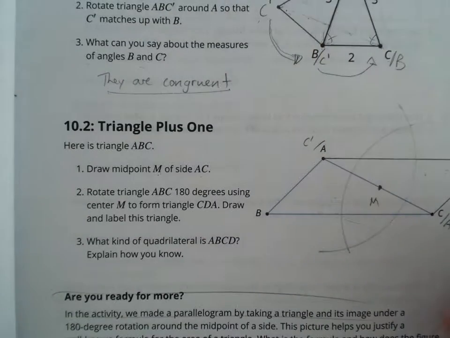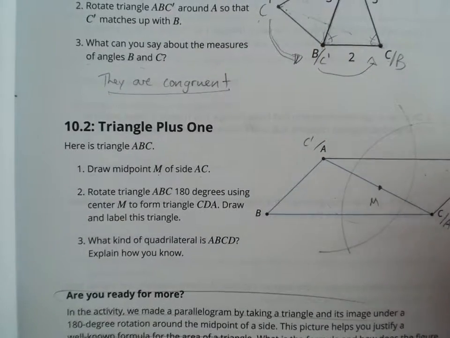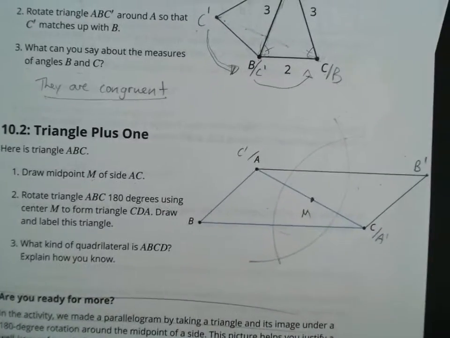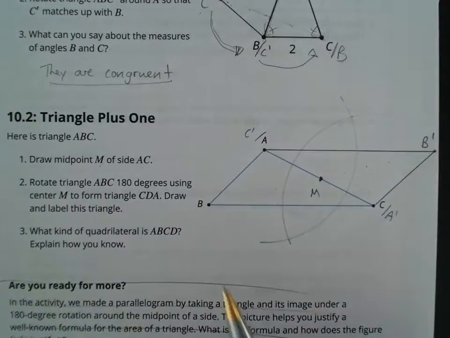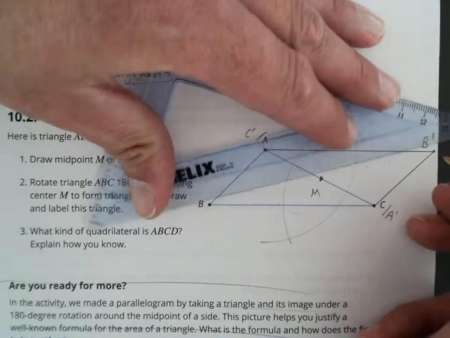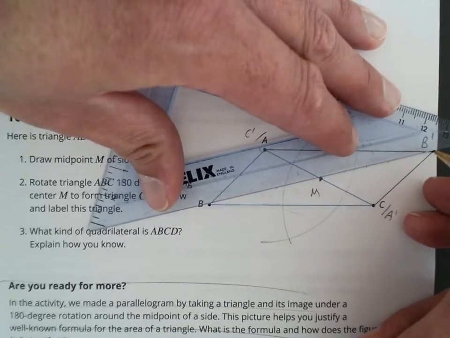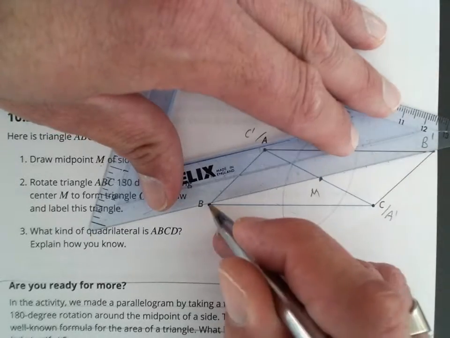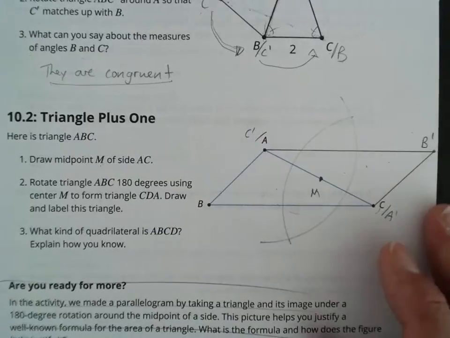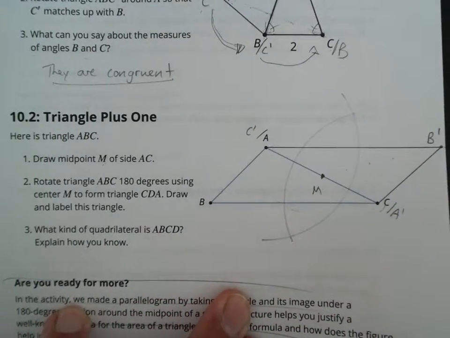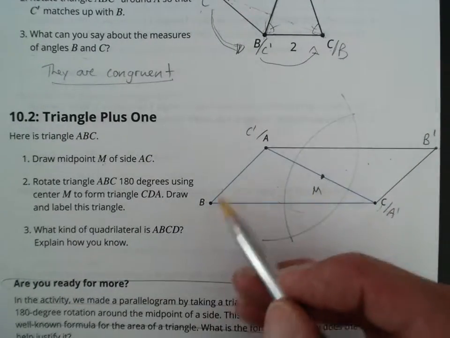Dropped my compass on the floor. So this is going to be B prime there. So the idea is, oh, it wasn't even on the screen. So the idea is 180 degrees would be just a straight line through the point of rotation. Boom, boom, and boom. So you get a parallelogram.